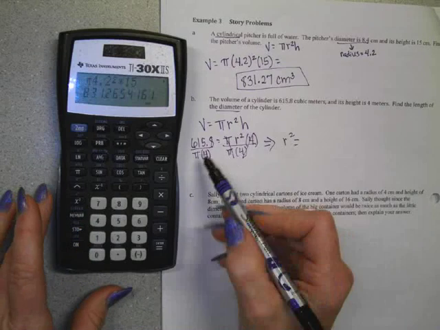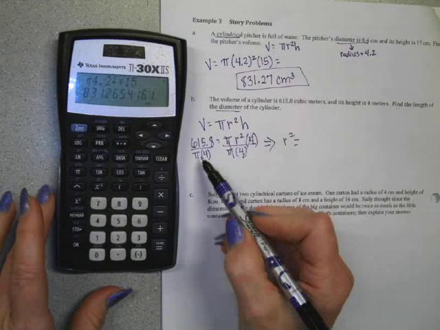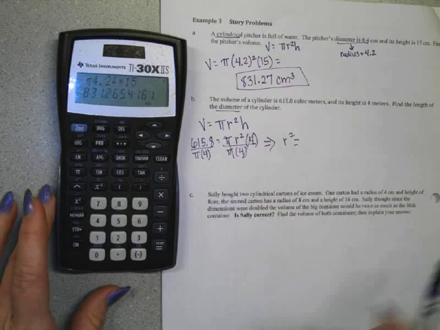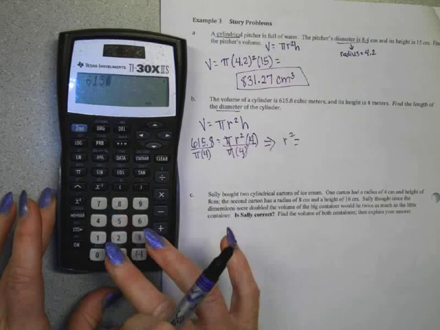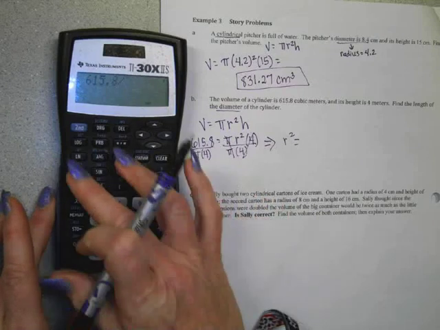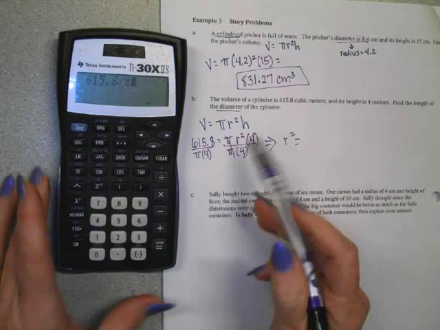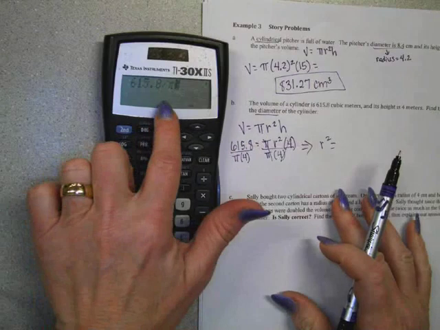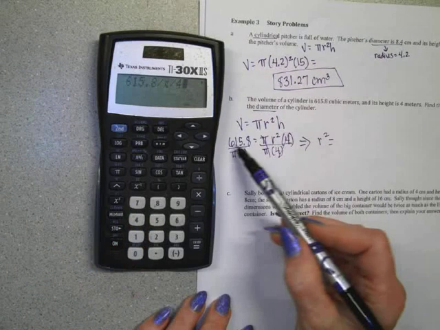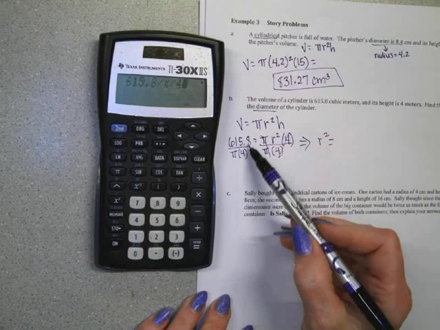If I want to multiply these two together, then I need to put that into a parenthesis. Or I can just do a double division is how I choose to deal with it. So I do 615.8. I divide it by pi, but I also need to divide it by 4. So I divide it by pi, and then I press divide again, 4. Because I not only need to divide by pi, but I also need to divide by 4.